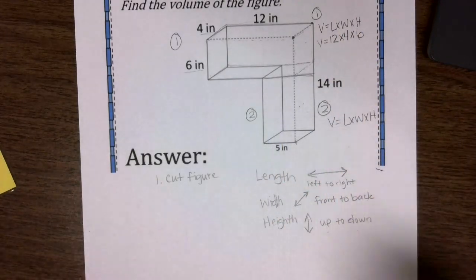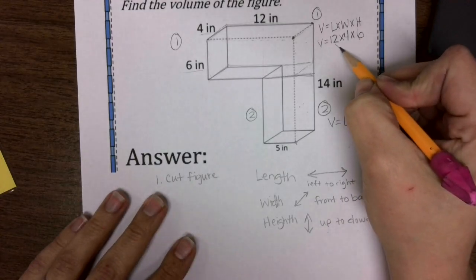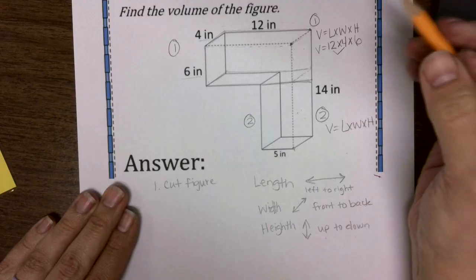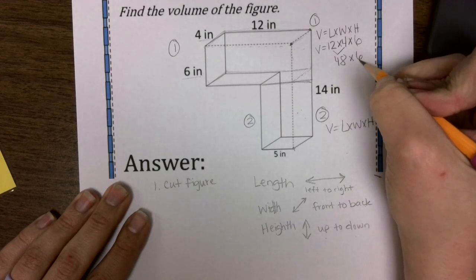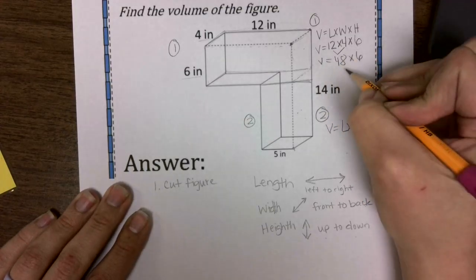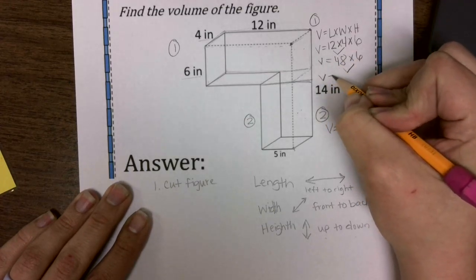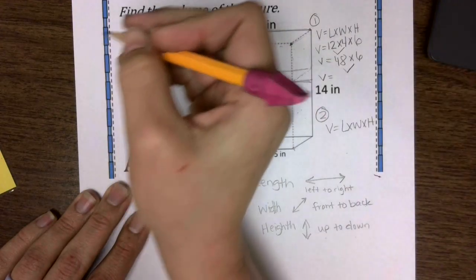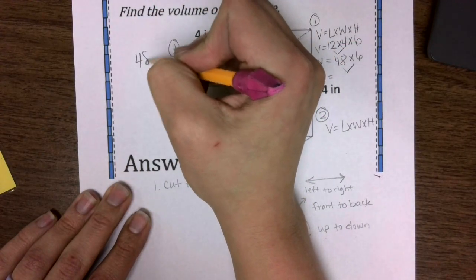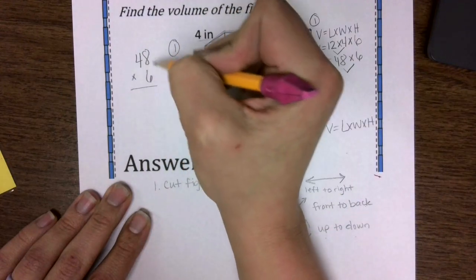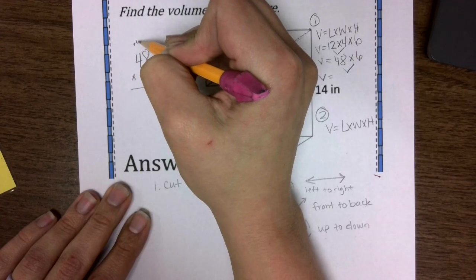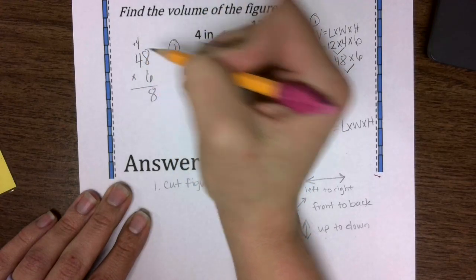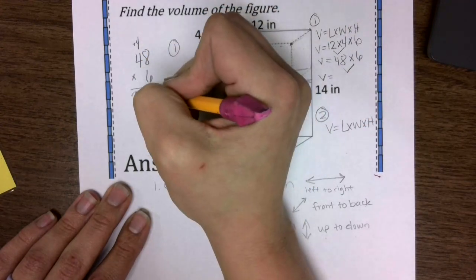Let's solve it. We have 12 times 4, so this is just like order of operations, 12 times 4, which is 48. Bring down what I have not used, including my V equals. Now I have 48 times 6. V equals 48 times 6. This is a great time to look at how our multiplication works, if we forgot. 48 times 6: 8 times 6 is 48. 6 times 4 is 24, plus 4 is 28.